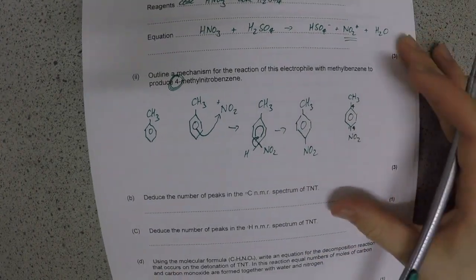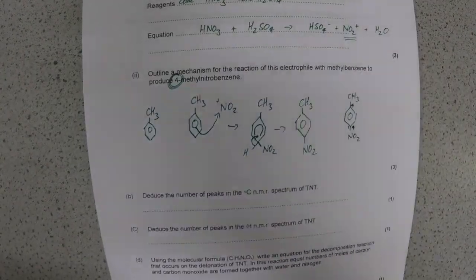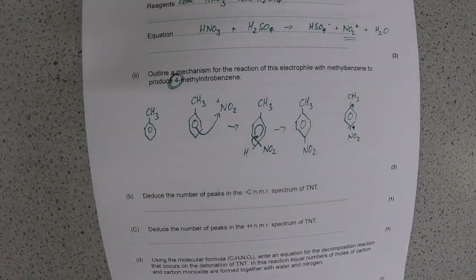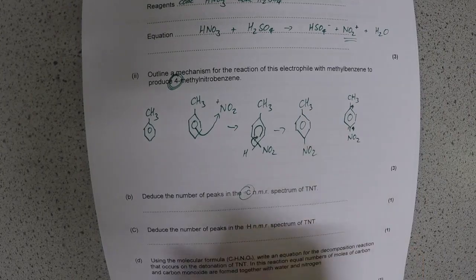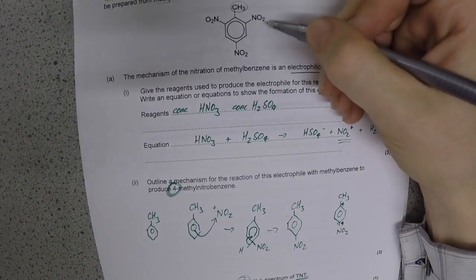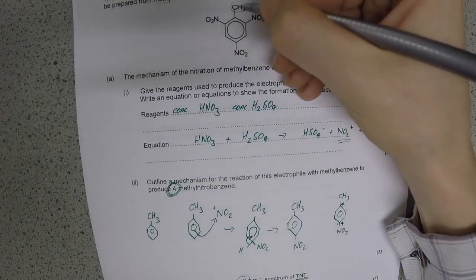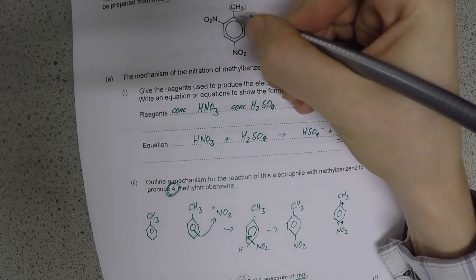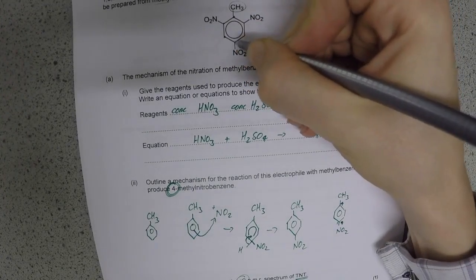All right. Part B, it says deduce the number of peaks in the carbon. So looking at carbon first of TNT. So we're not looking at the one we've just done here. Let's ignore that completely. We're going all the way back up to the top. We're looking at carbons. So we've got 1, 2, 3. Remember, there's carbons in all of these points.